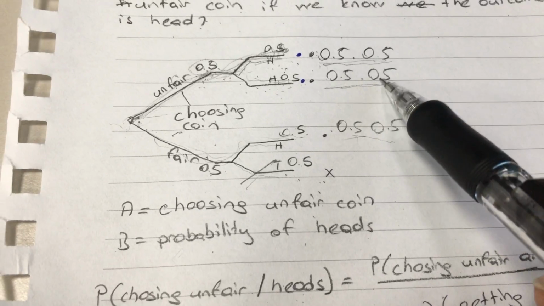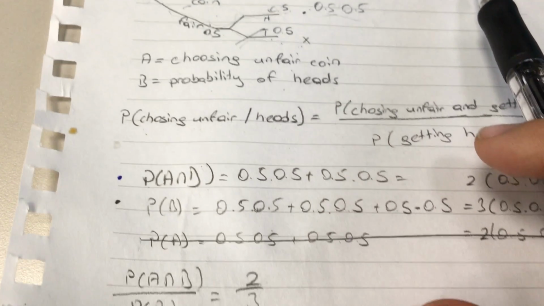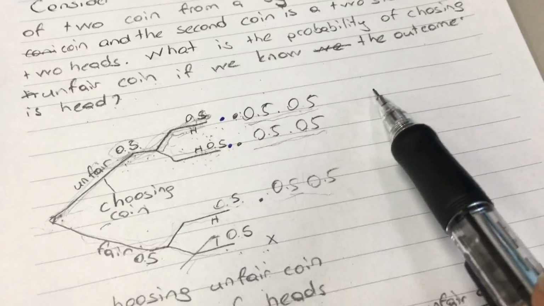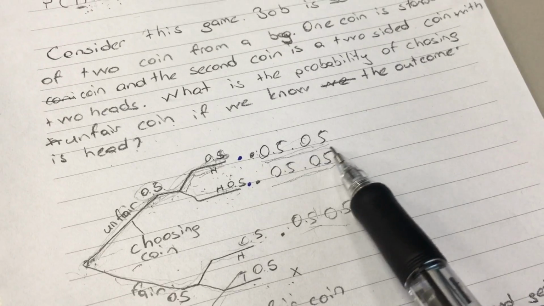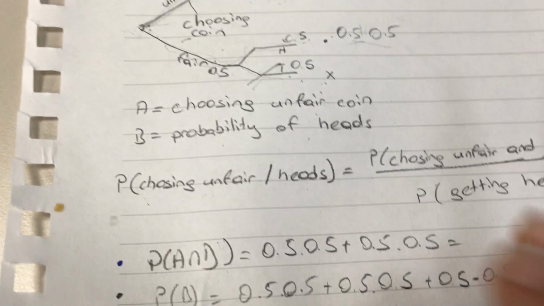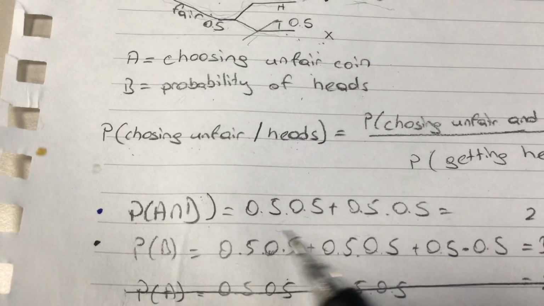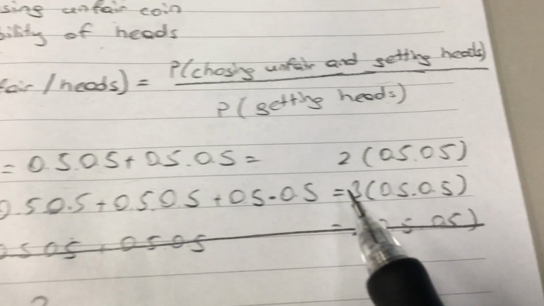When we are following this path, we are writing the product of the probabilities. And you are taking the sum of every category otherwise. Let's take a look: 0.5 times 0.5, which is this, and 0.5 times 0.5, which is this. And we are taking the sum of them. For convention, I just write it like this.